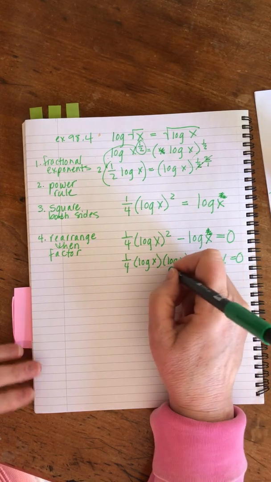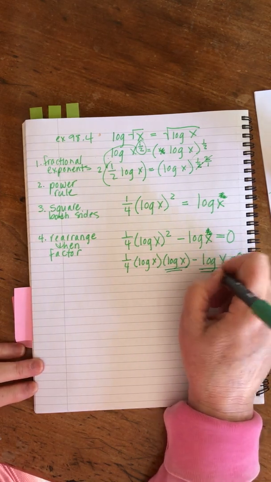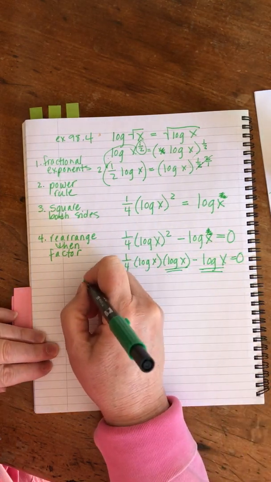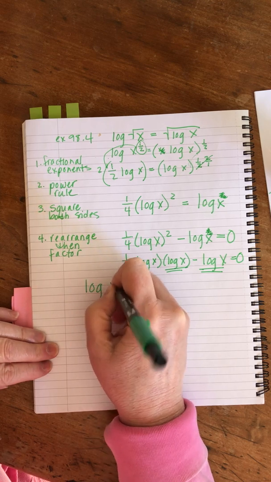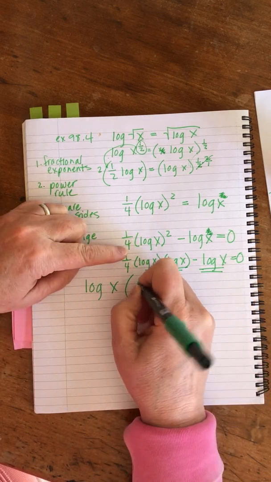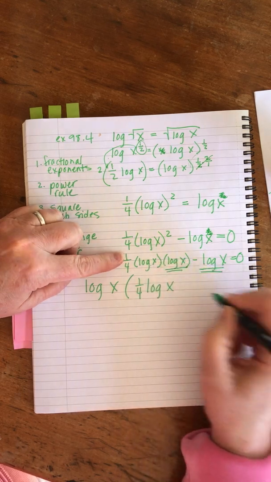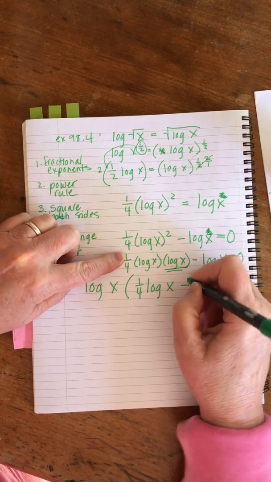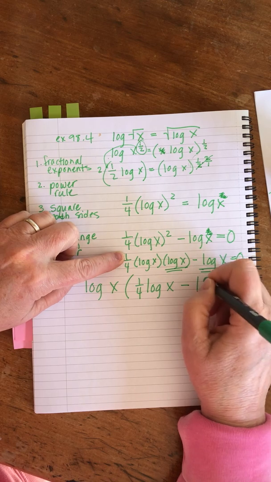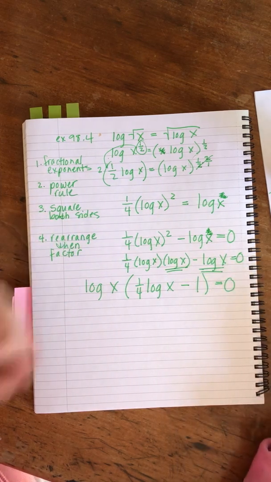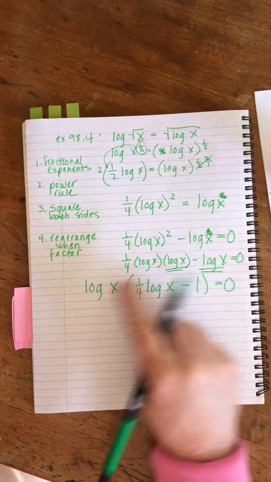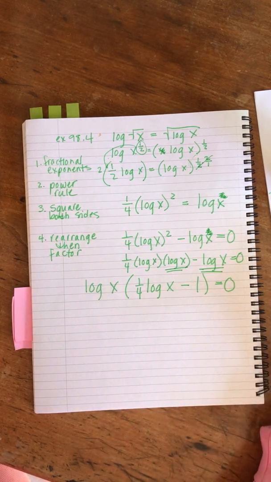Okay, now we see that we can factor out log of x. So we'll rewrite it. Here's the factored out log of x. We're left with 1/4 times the log of x minus 1 equals 0, because we factored that all out. So we just have to placehold with a 1. All right. Hopefully you survived that factoring process.